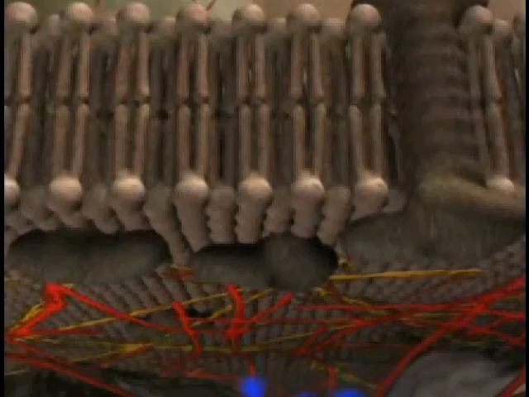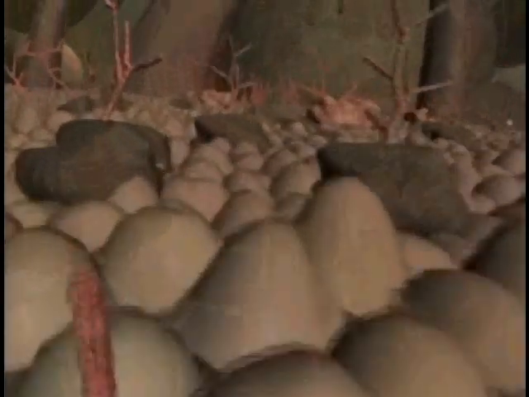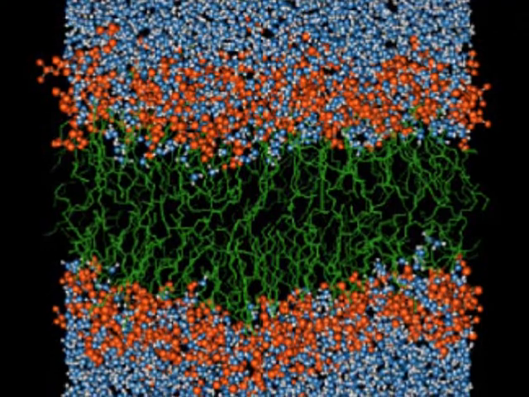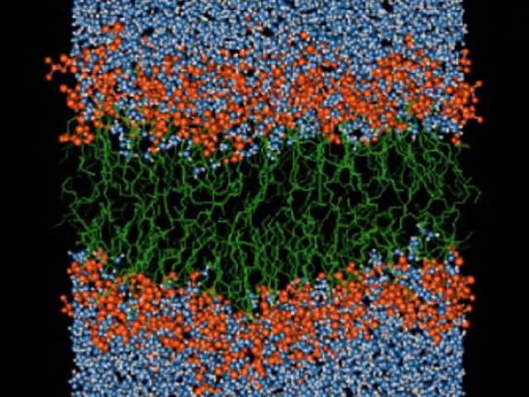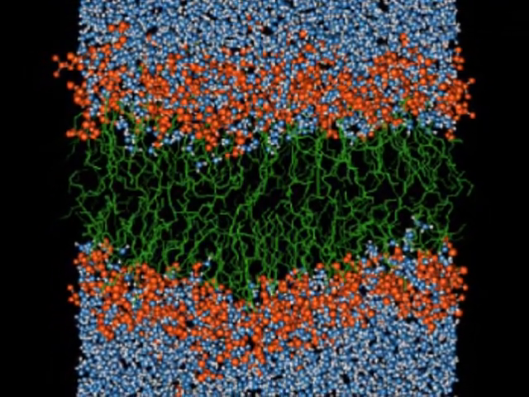The enzyme protein kinase C, for example, is activated in response to various extracellular signals. It binds to the cytosolic face of the plasma membrane, where phosphatidylserine is concentrated, and requires this negatively charged phospholipid for its activity.